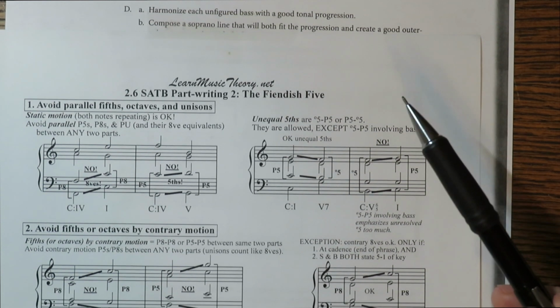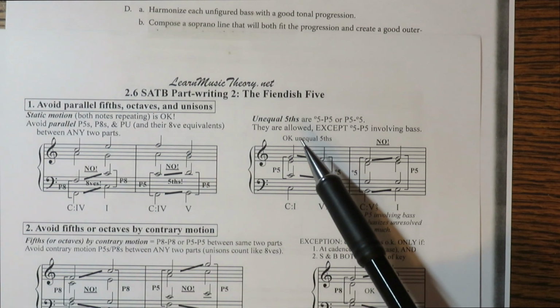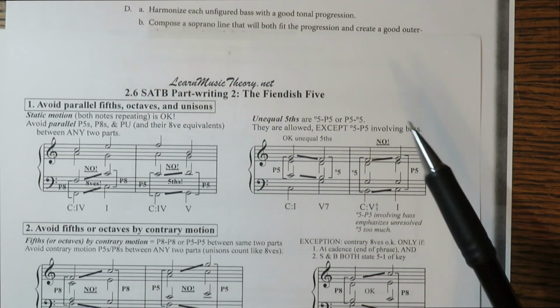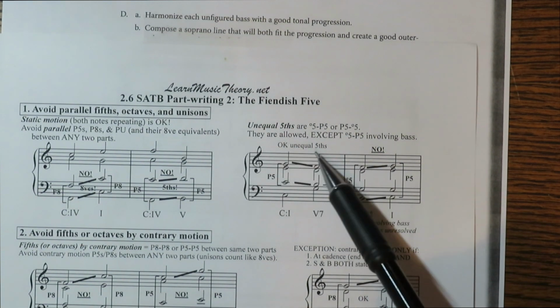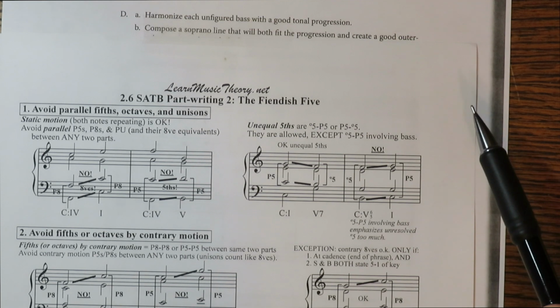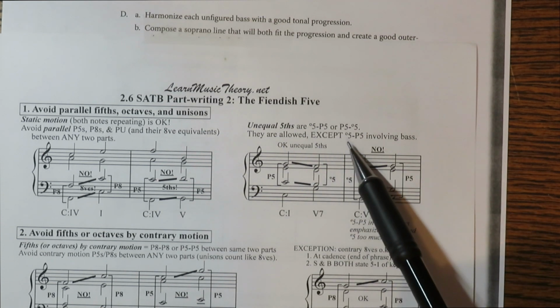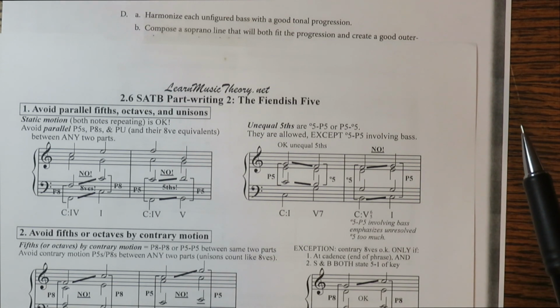This is a great handout. So if you don't have one, maybe you should ask and see if you can get one. Now, the unequal 5ths are diminished 5th to perfect 5th, or perfect 5th to diminished 5th. They are allowed, except for diminished 5th to perfect 5th involving the bass.